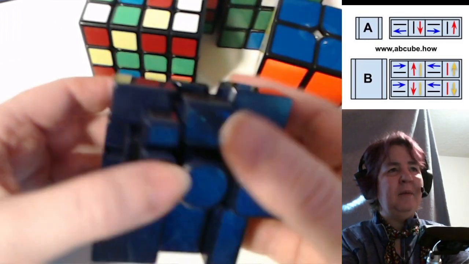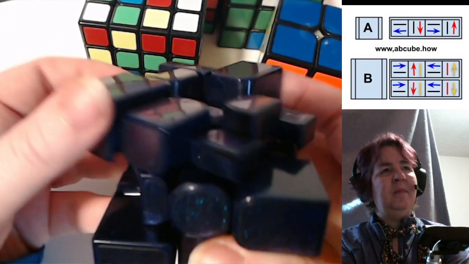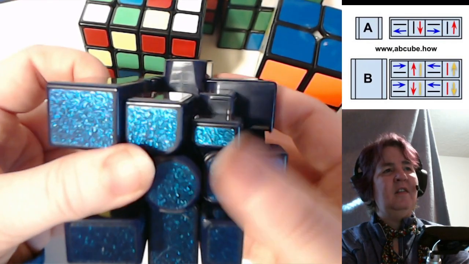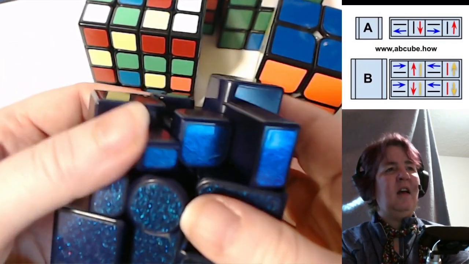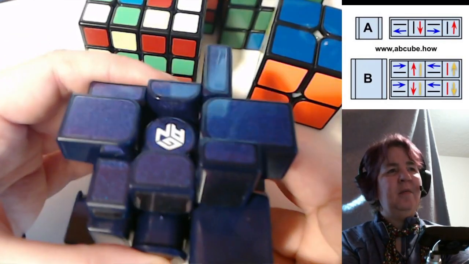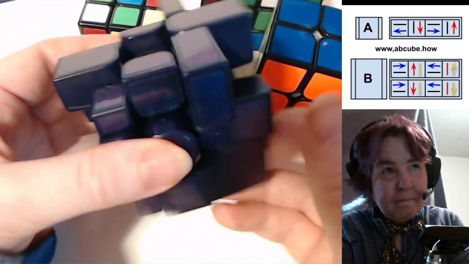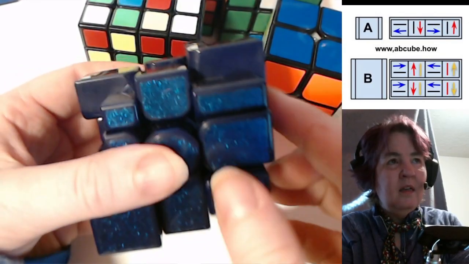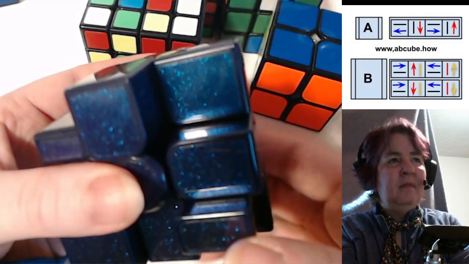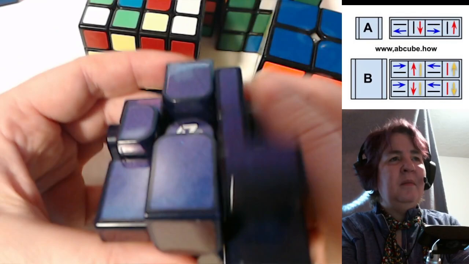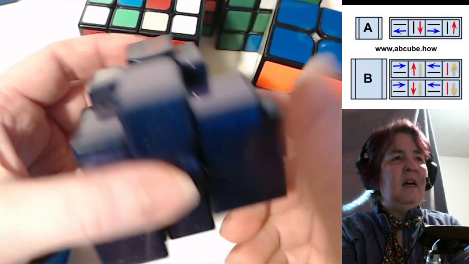I do formula B. Slide up, slide up, slide down, and formula A to bring the short side to the top again. Slide the top to protect it. Out, down, in, up, out, down, in, up.